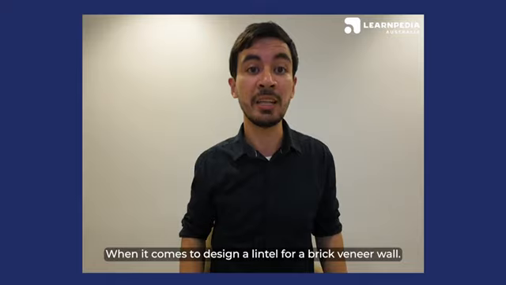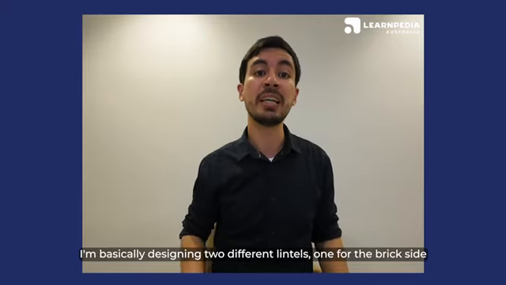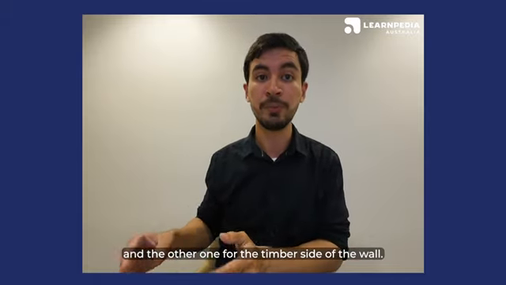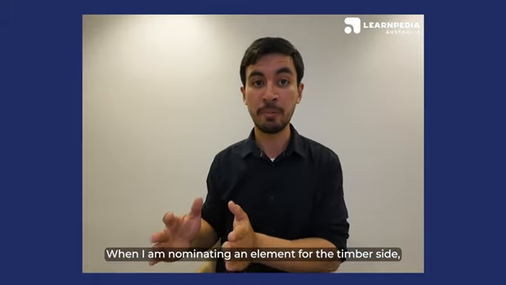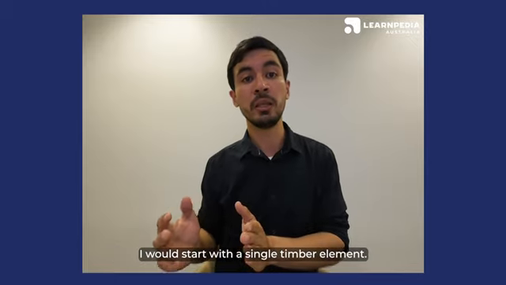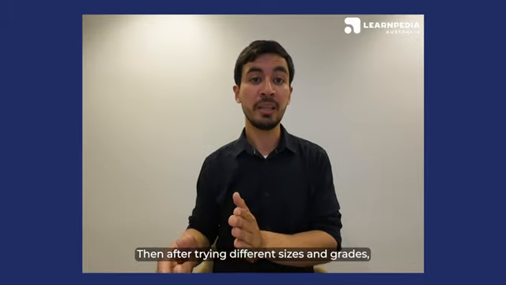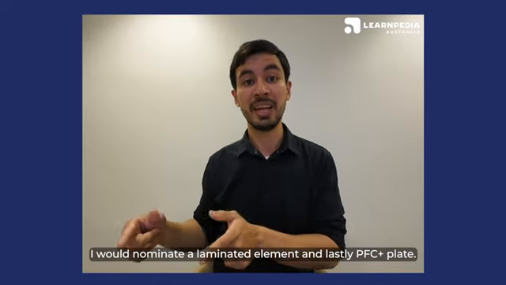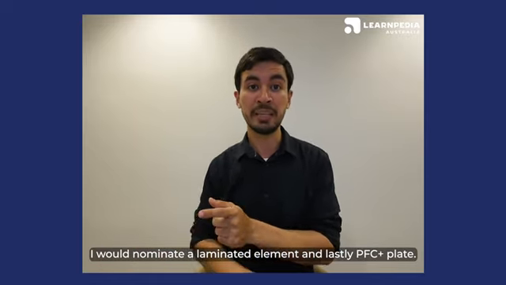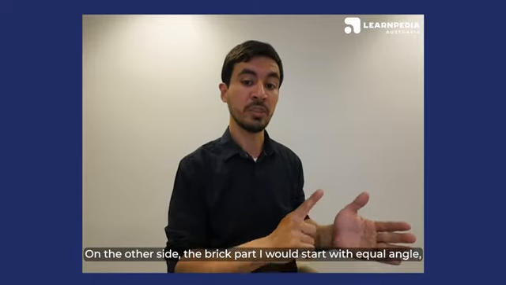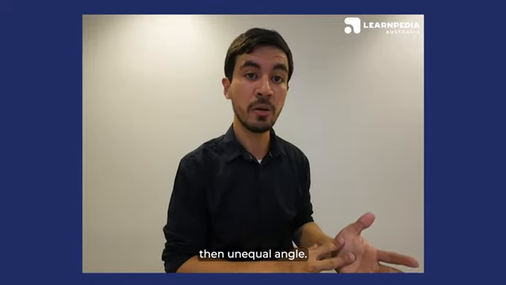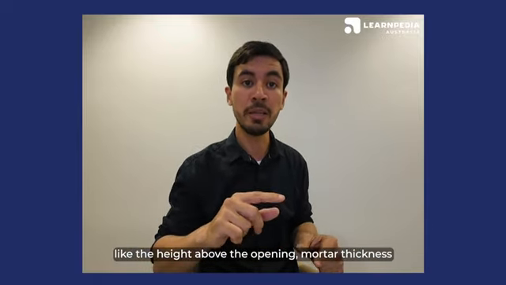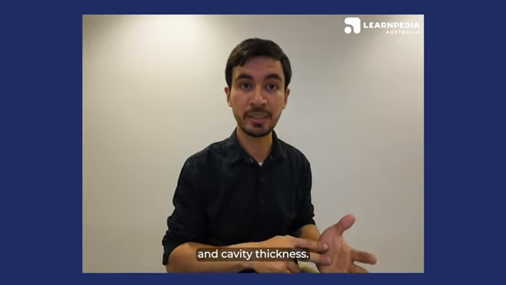When it comes to designing a lintel for a brick veneer wall, I'm basically designing two different lintels, one for the brick side and the other one for the timber side of the wall. When I am nominating an element for the timber side, I would start with a single timber element. Then, after trying different sizes and grades, I would nominate a laminated element, and lastly, PFC plus plate. On the other side, the brick part, I would start with an equal angle, then an unequal angle, and lastly, PFC plus plate, considering different factors like the height above the opening, mortar thickness, and cavity thickness.